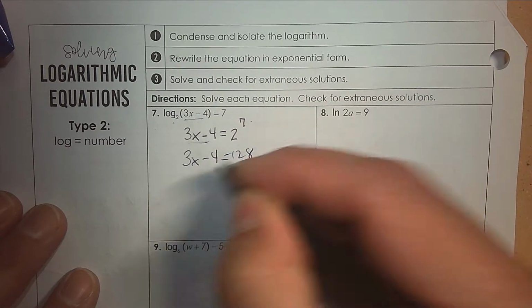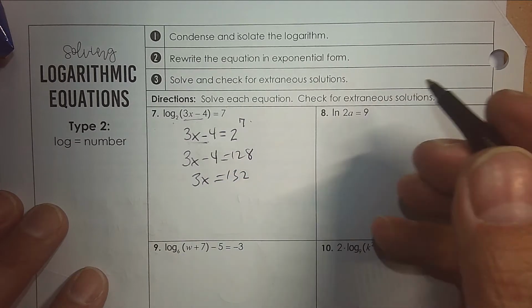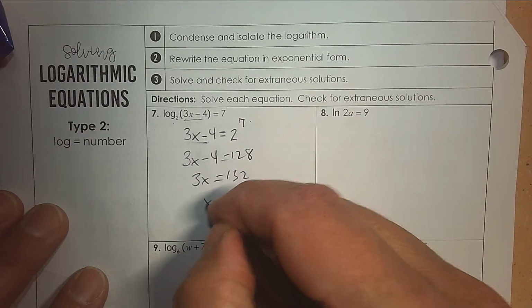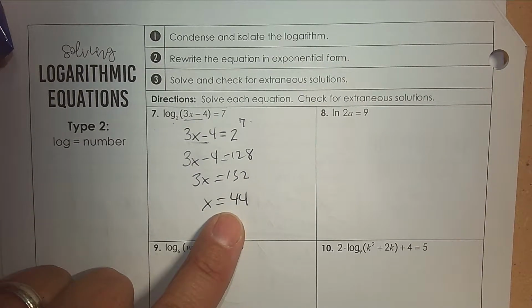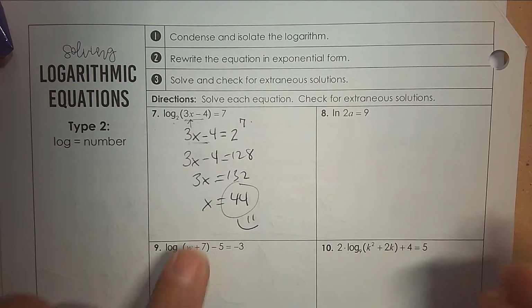And now it's just a linear. Add 4 and divide. And it goes in evenly 44 times. Again, what do I have to check? If I put in 44, it's a positive answer inside the logarithm.